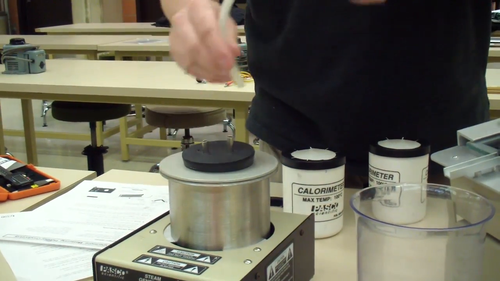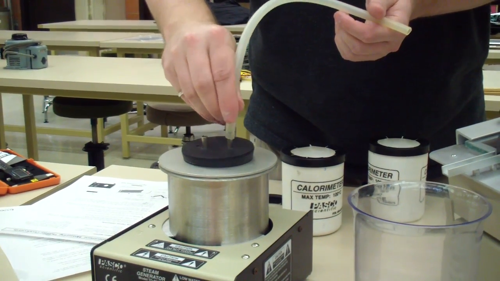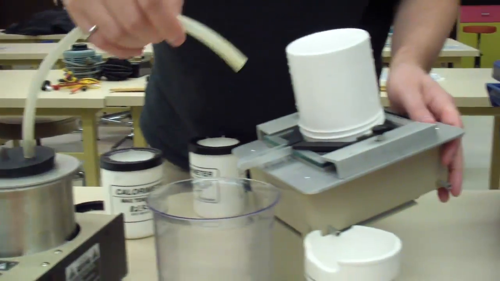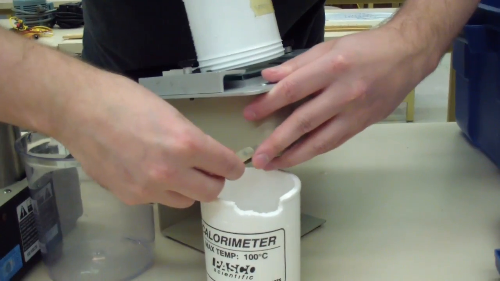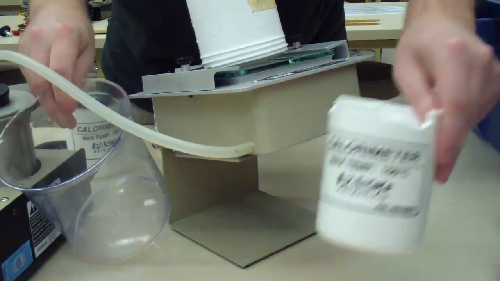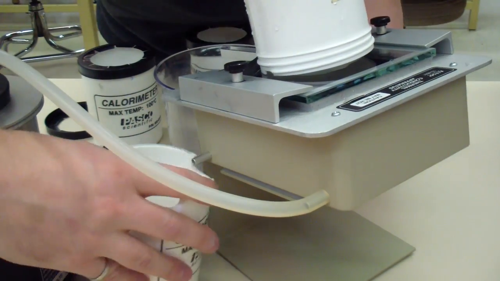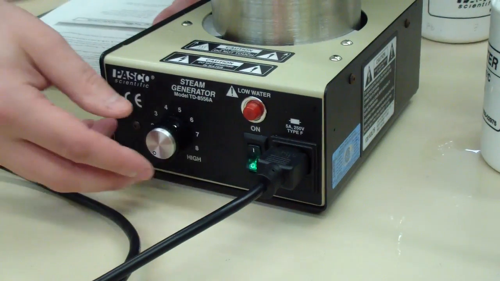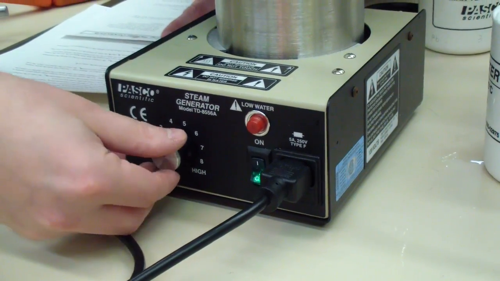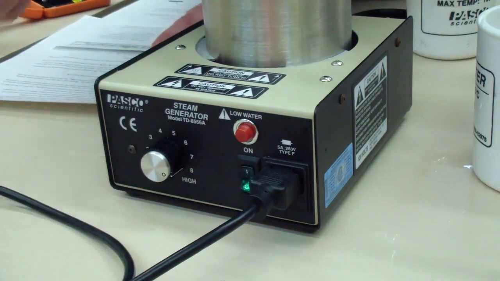Place the plug into the steam generator and connect it to the sample holder using the rubber tube. Place the styrofoam container under the outlet to collect the steam that condenses, and replace the original container to collect melted ice. Turn on the steam generator and set the dial to high. You'll need to wait a few minutes for it to heat up.